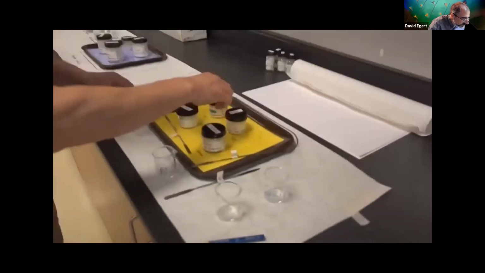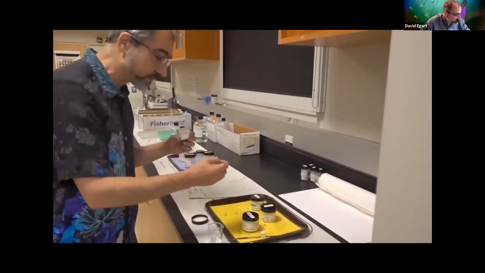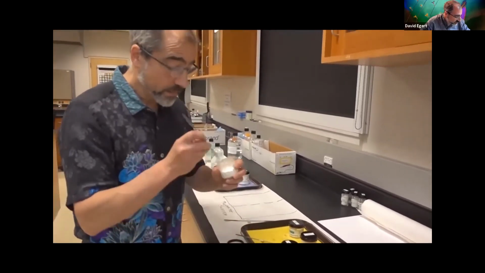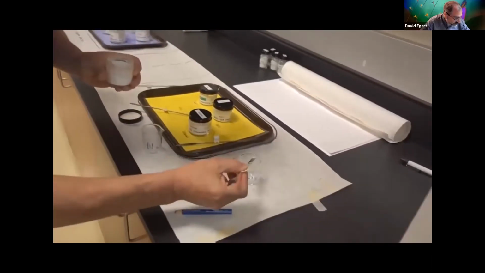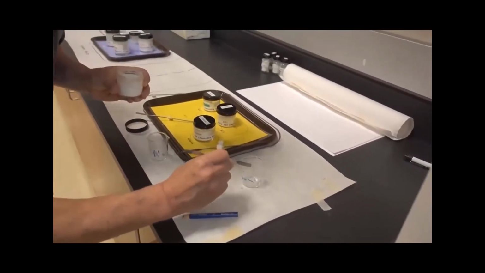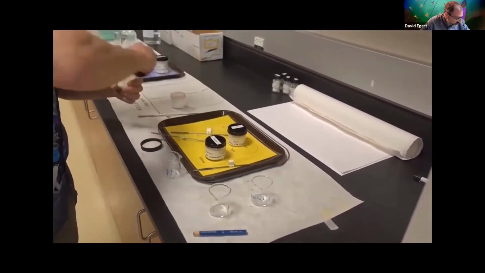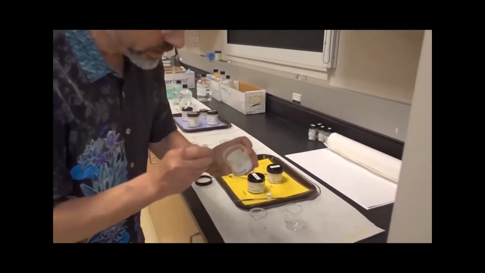So I'm going to put all of these in, and then our camera will come and look at this a little more closely. I've got my calcium chloride, I get a little pinch, and I'm going to put that in that one. And I'm going to get my sodium chloride and put that in here.